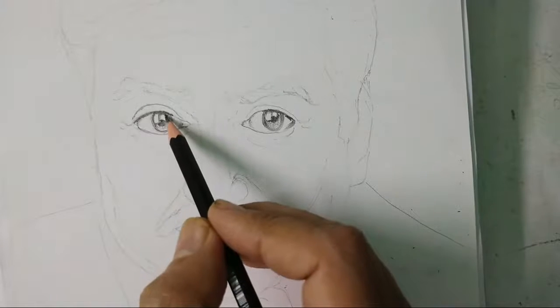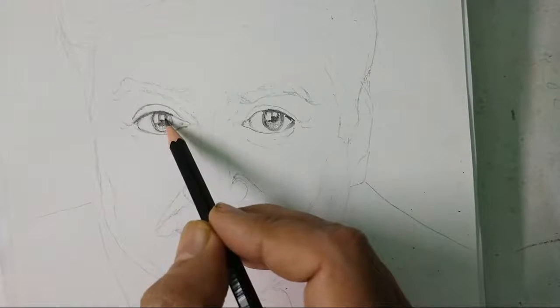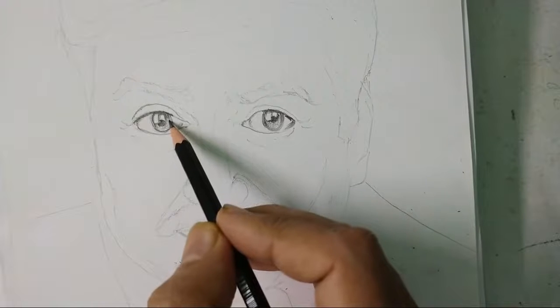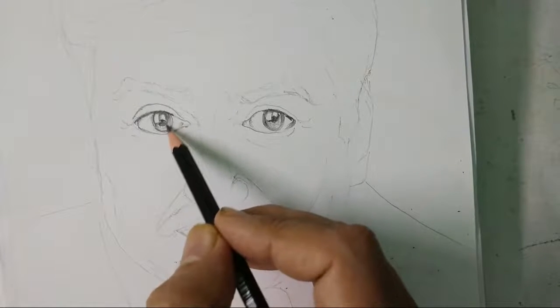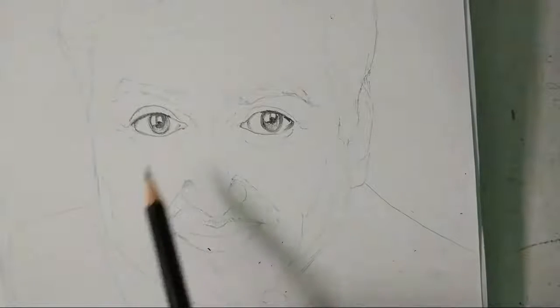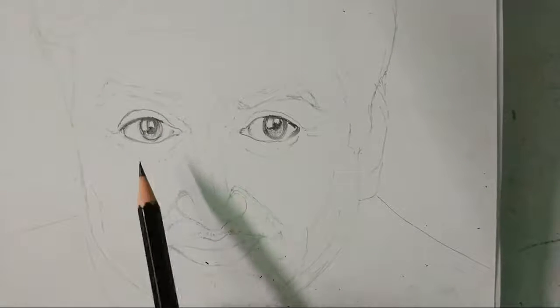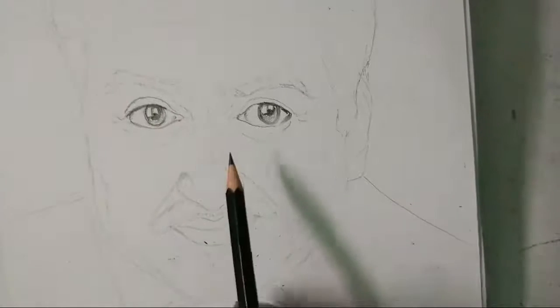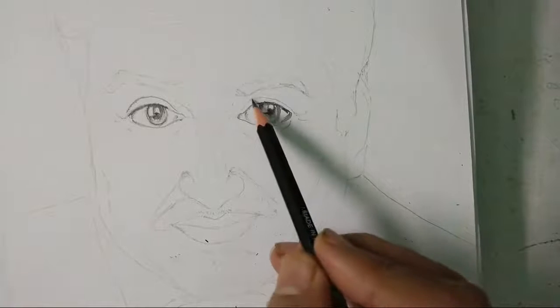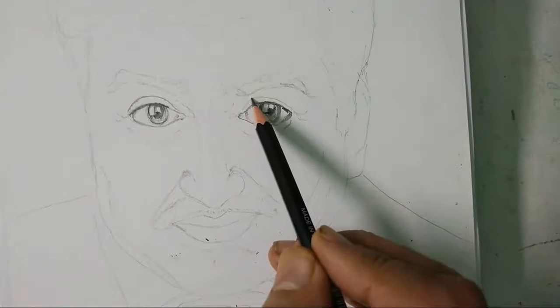In this face I have caught the feature of the eyes: they are not wide open, and the black part of the eye is not big, but it has a characteristic shape.